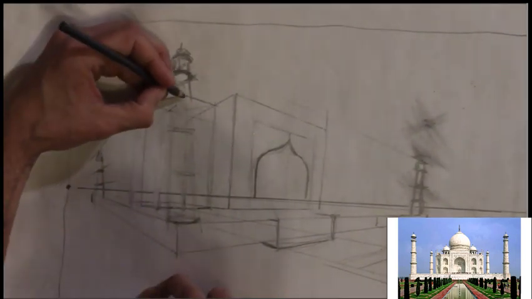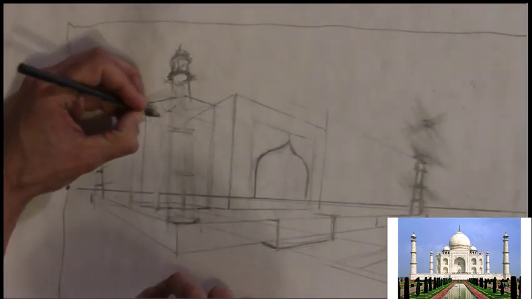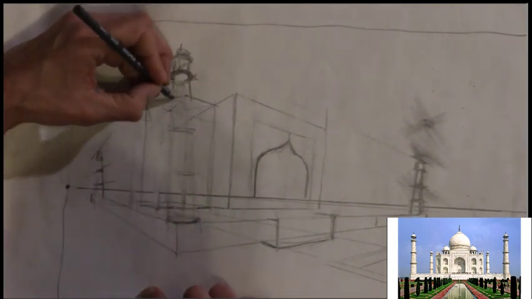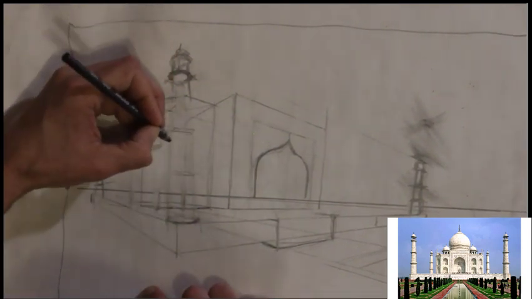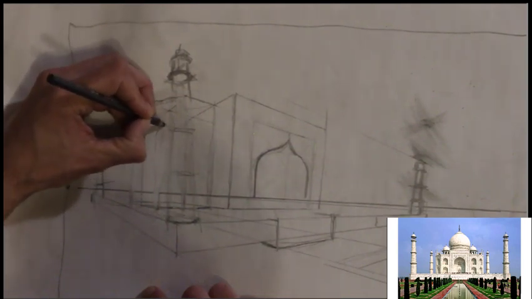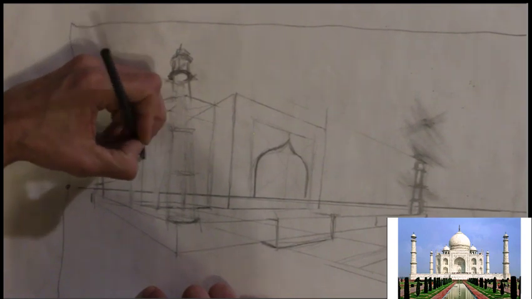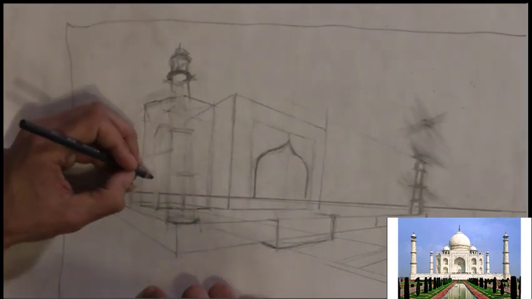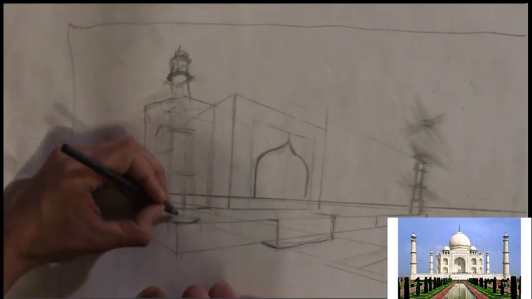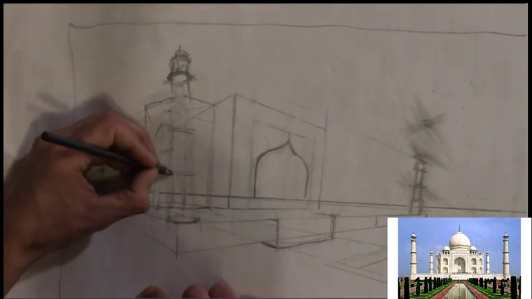So this wall would be catching a little bit more shadow than that wall. So the whole thing could be darker until you get to those arches, kind of like right there. Oh, those are pointed arches. See, this is what I mean.